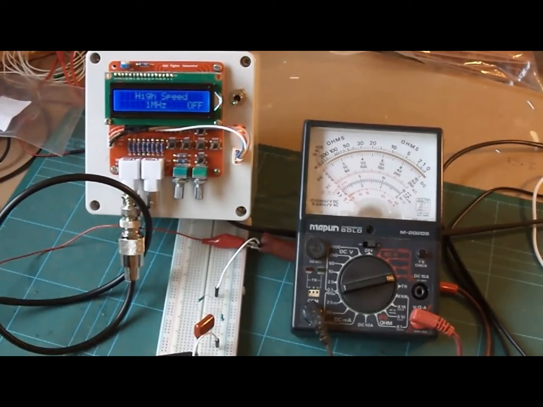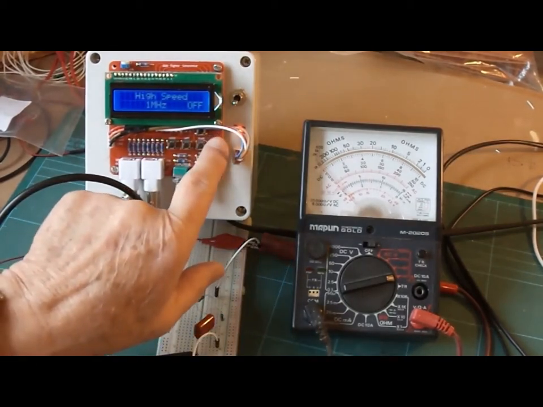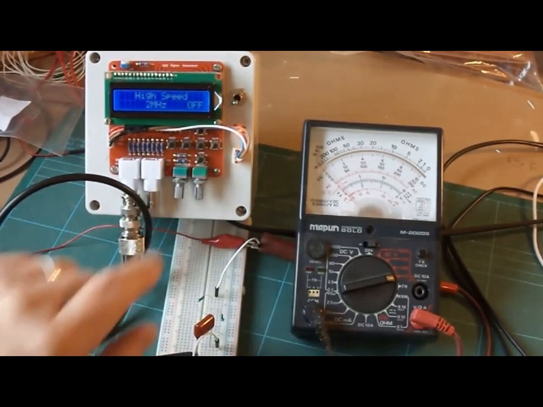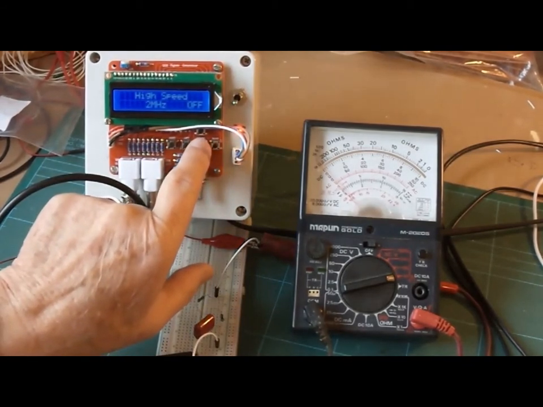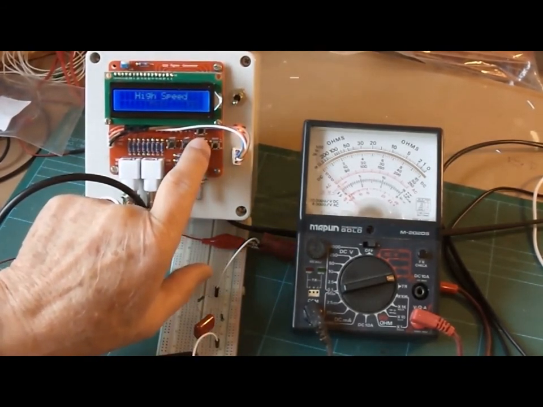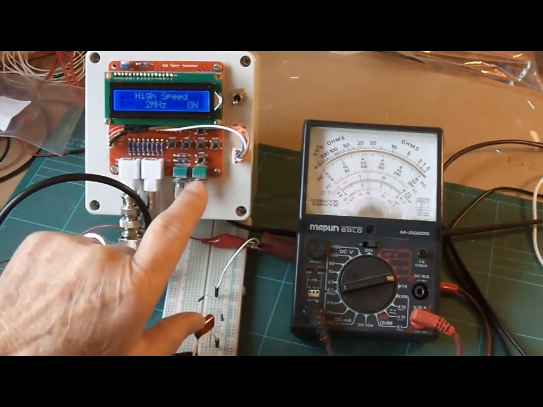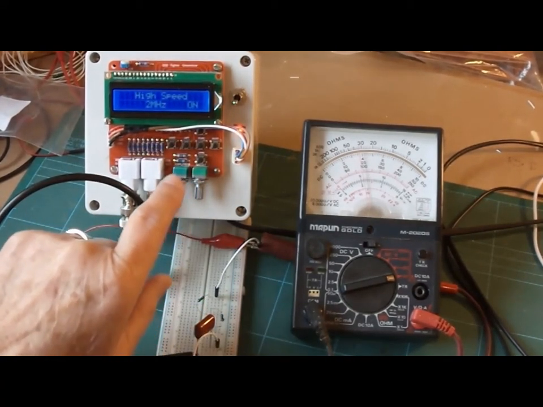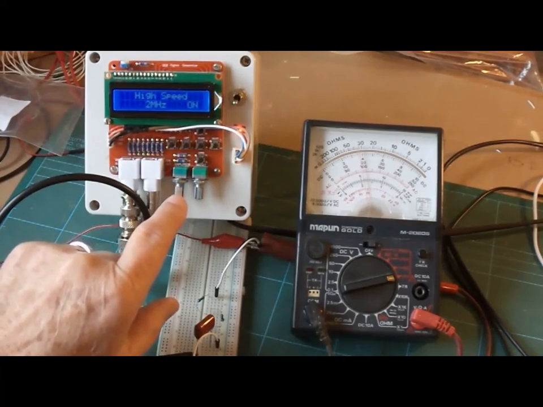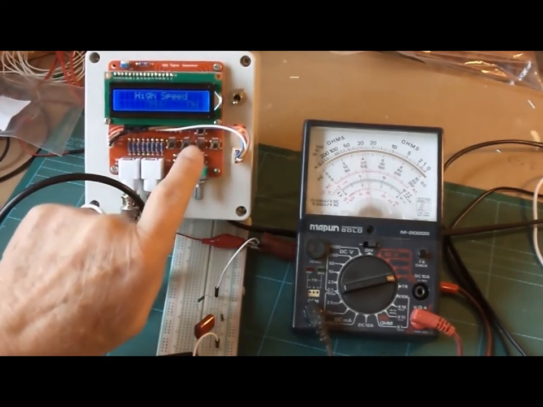Right. Now let's increase the frequency to 2 megahertz and see what the meter reading says for the capacitor. Oh, a little bit more. Just a fraction under 4. We'll call it 4. 2 megs, 4 volts. Okay, turn it off.